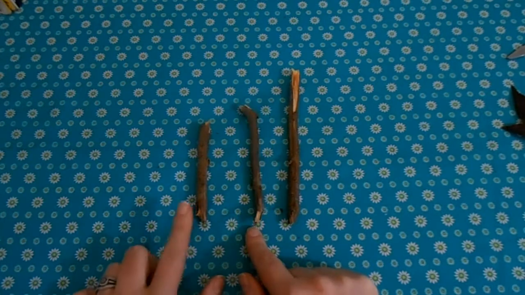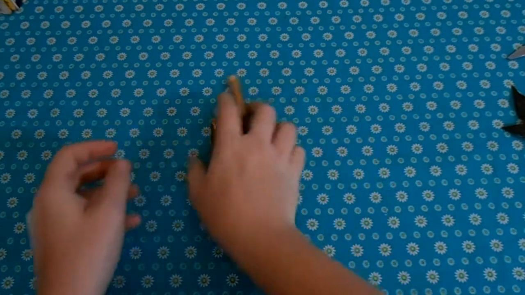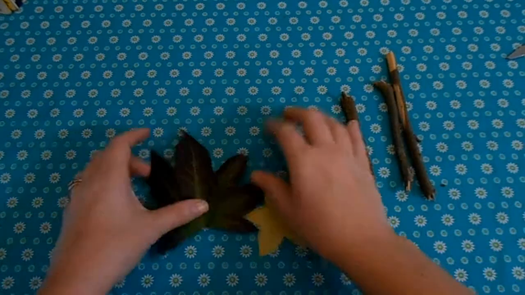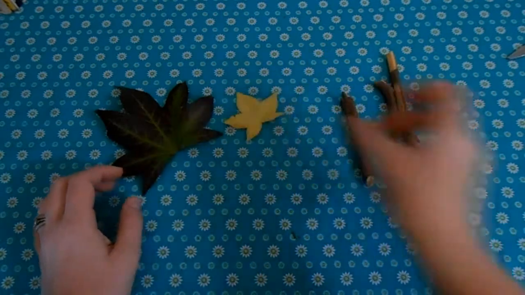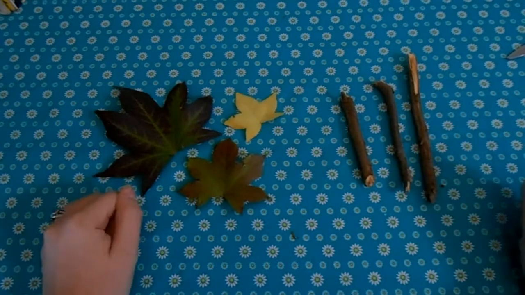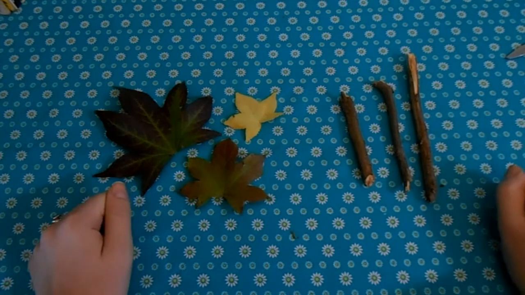It's this one. This one's shorter. Good job. Now, we've been talking a lot about the number 3 today. We had 3 leaves and we had 3 sticks. I think it's time we start learning how to write the number 3.